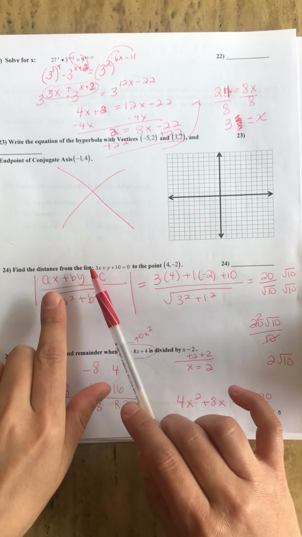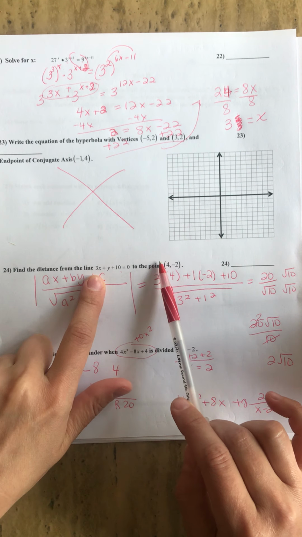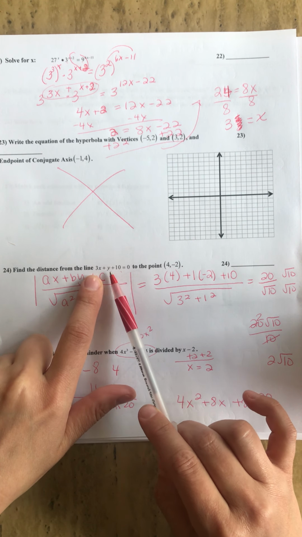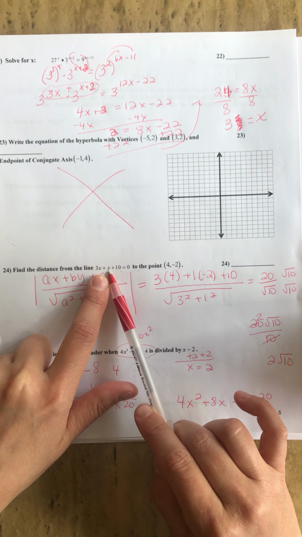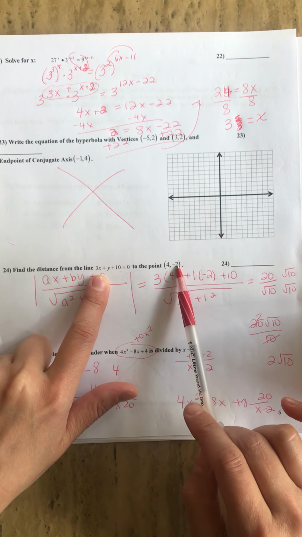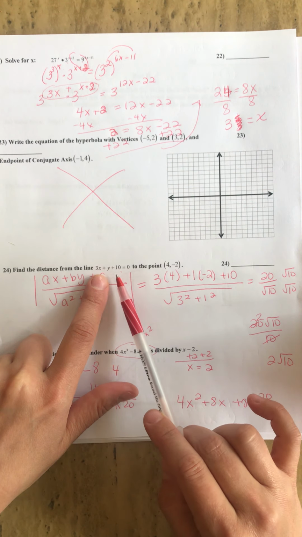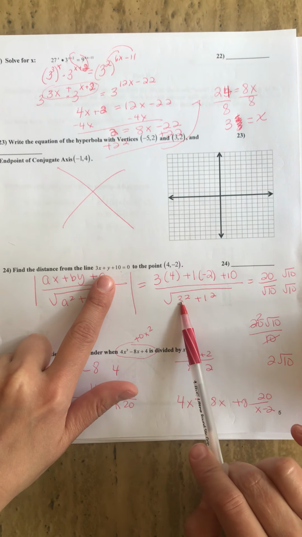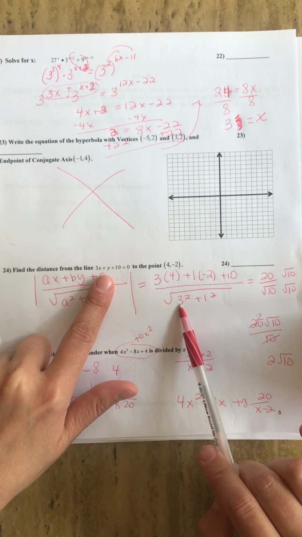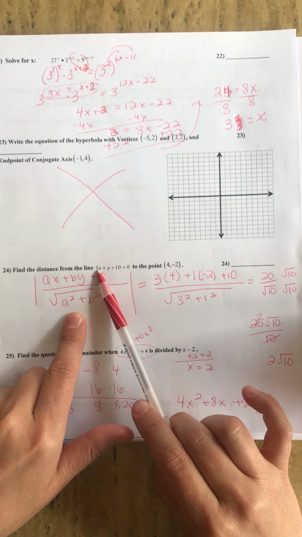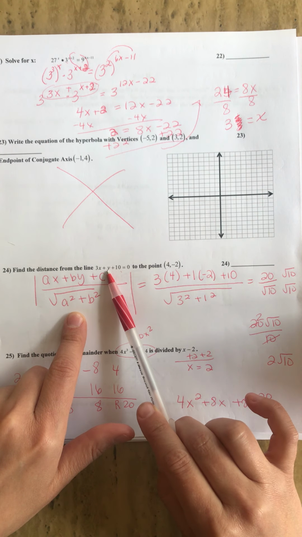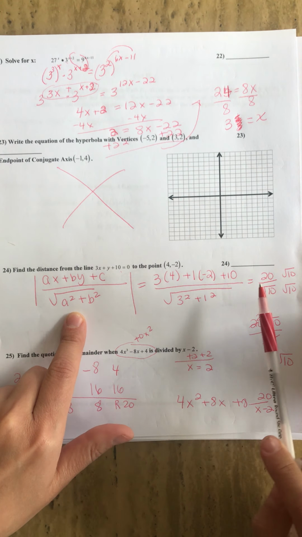So you have 3 times, you're going to substitute 4 in, plus your y value, which is 1 times, you're going to substitute this in for y, -2 plus 10, divided by the square root of, you have your a and your b, 3 squared plus 1 squared.